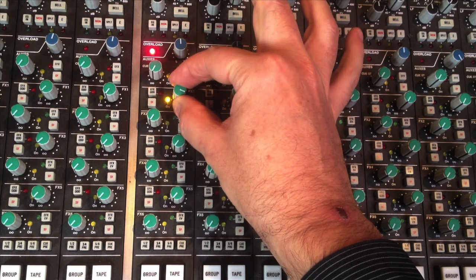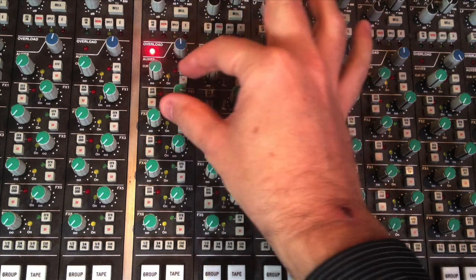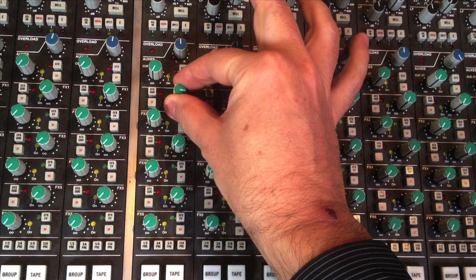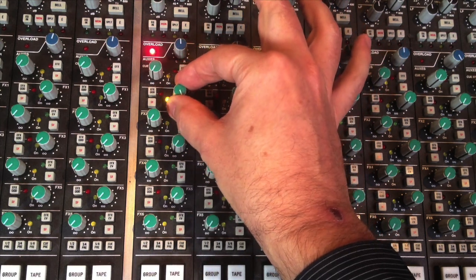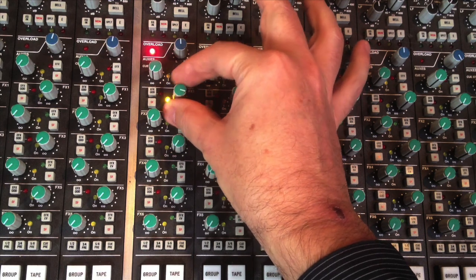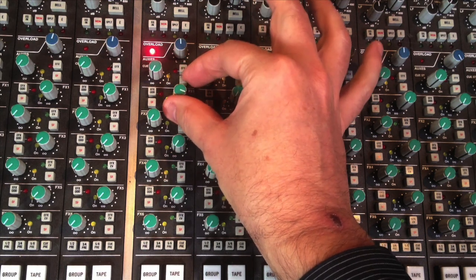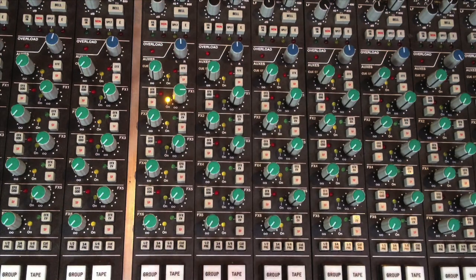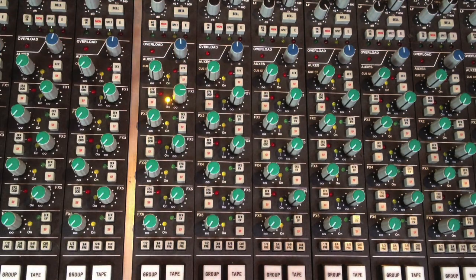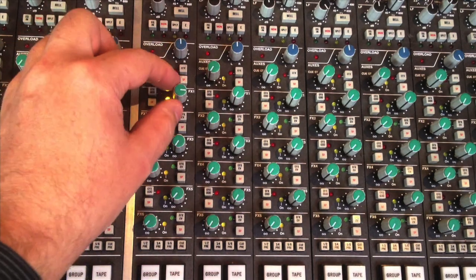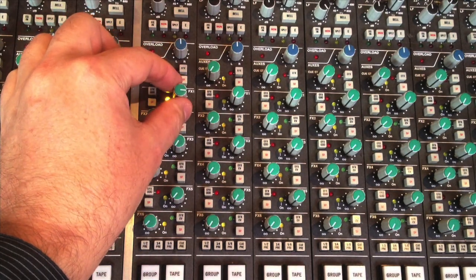immediately we get the now familiar high frequency squeal at first, and then when more gain is applied, the more low frequency flatula. So it doesn't seem to be a lot of change using that particular path as opposed to using the insert send as an output.